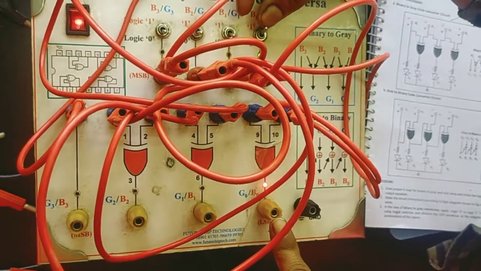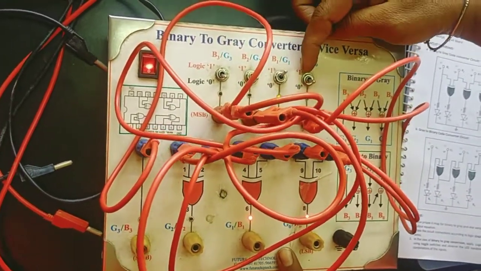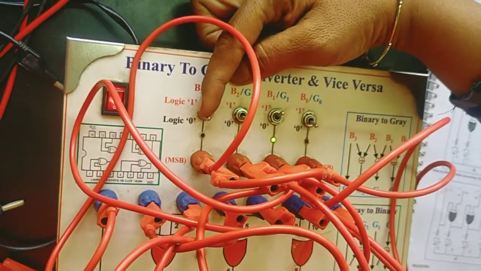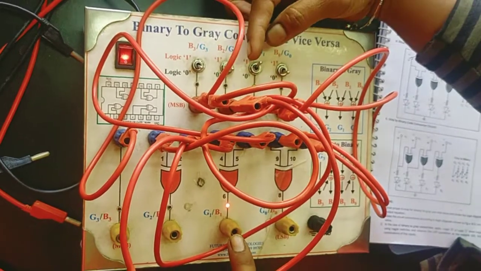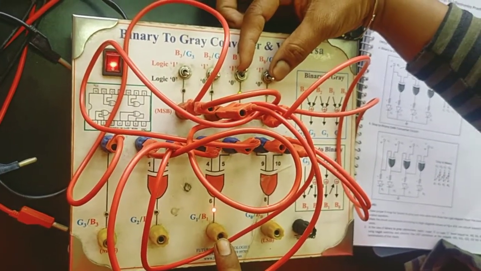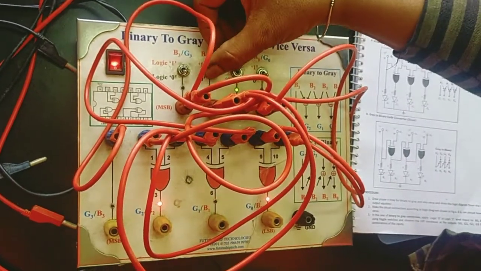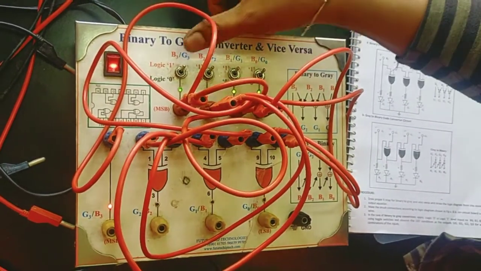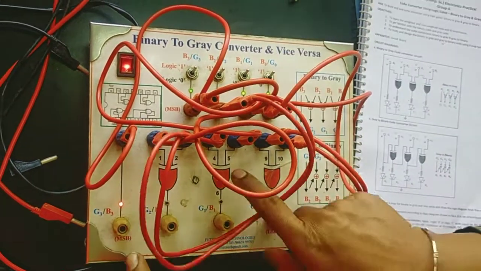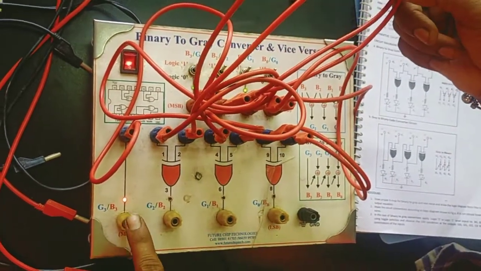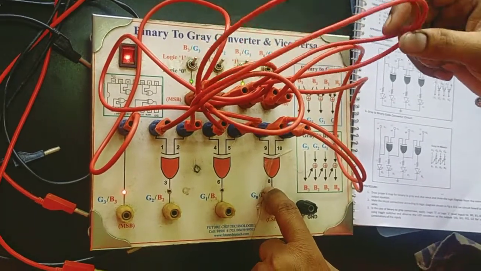Accordingly, for the second, 0 0 1 0, the MSB bit 0 as it is, 0 XOR 0 is 0, 0 XOR 1 is 1, and 1 XOR 0 is 1. Accordingly, you need to calculate the steps from 0 0 0 0 to 1 1 1 1. Then you will observe the gray equivalent of 1 1 1 1. What is it? 1 0 0 0. So how does it come?